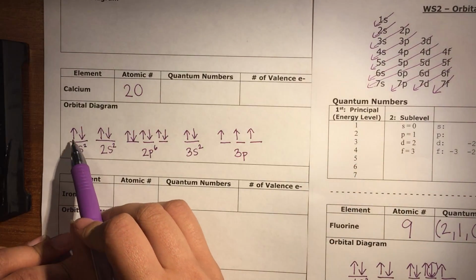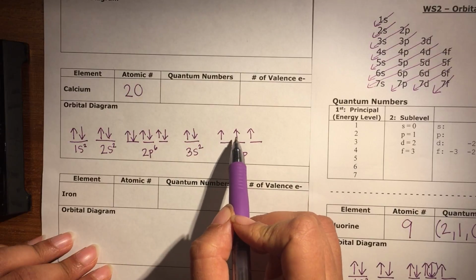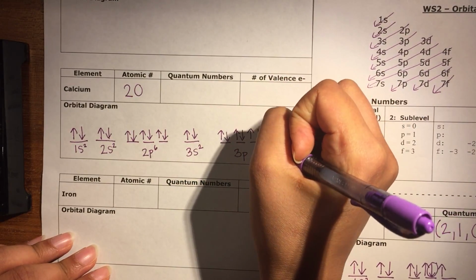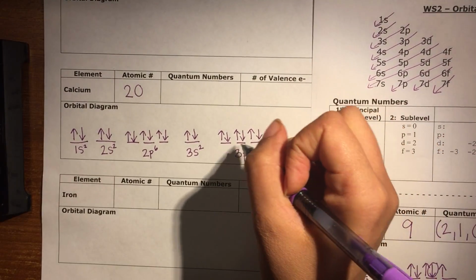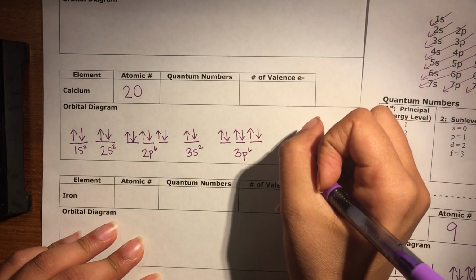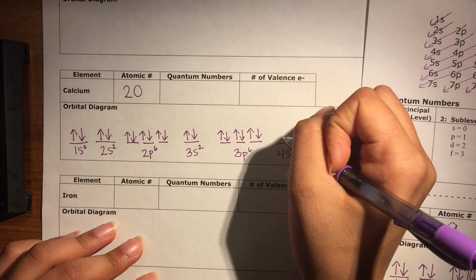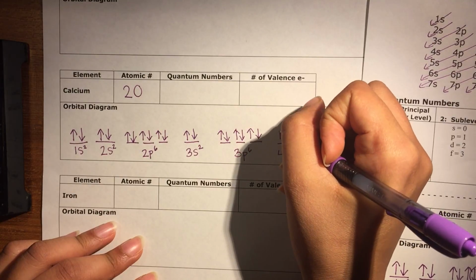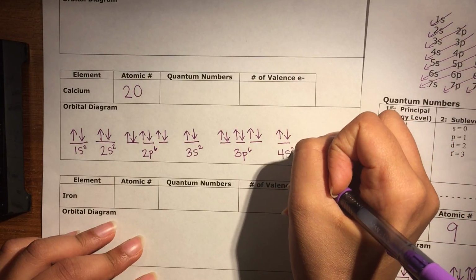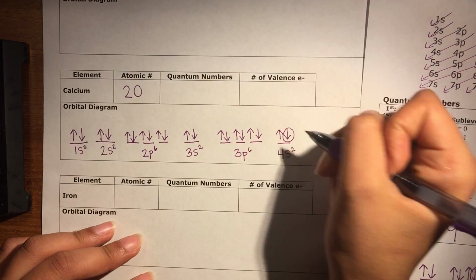Okay. So 1, 2, 3, 4, 5, 6, 7, 8, 9, 10, 11, 12, 13, 14, 15, 16, 17, 18. Still not where we want. We can use all 6 spaces. And then one more, which is 4s. Okay. And we only needed 2 more. So there we go. Here's 4s2. The last arrow I drew is this one.